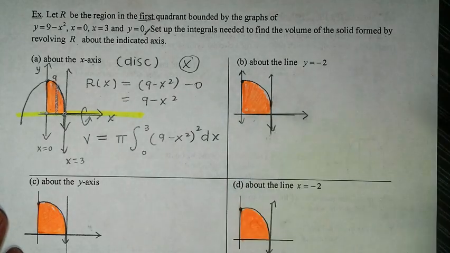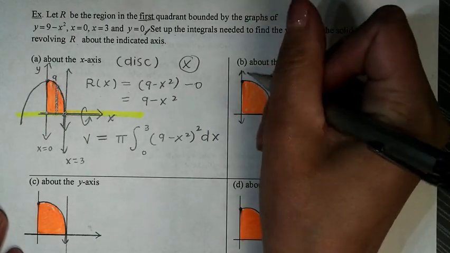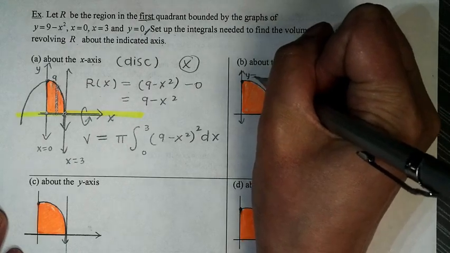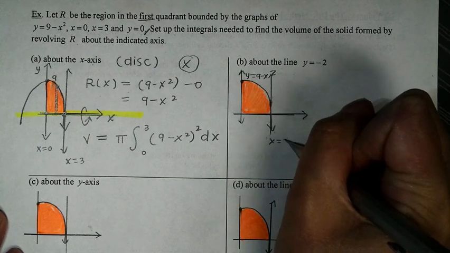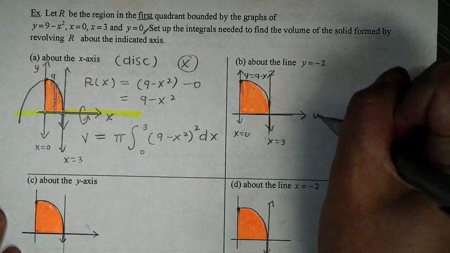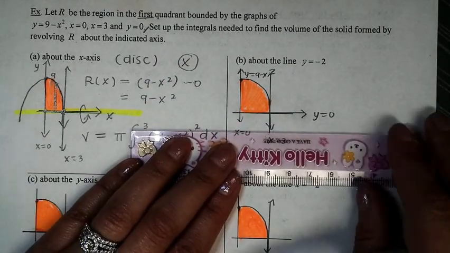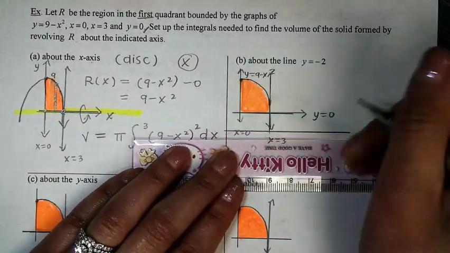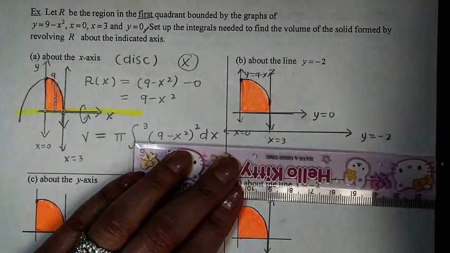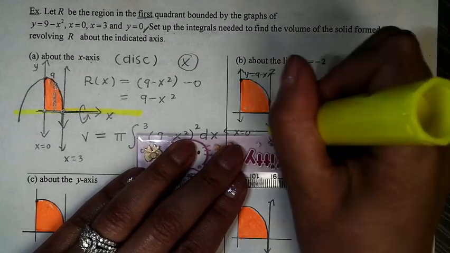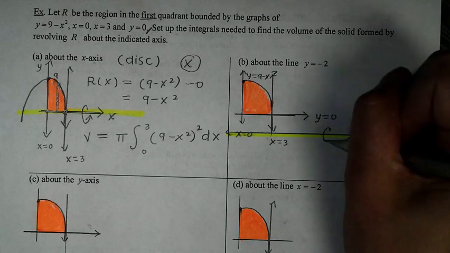Where is that? Let's label our graphs here. This curve that we have over here is the quadratic function 9 minus x squared. Then this one that you have here, vertical, is x equals 3. This is x equals 0. This is y equals 0. And then your axis of revolution is here below, let's say that is going to be your y equals negative 2. So that's your axis of revolution. Let's do it with a highlighter so it's pretty clear that that's your axis of revolution. As you can see, I always indicate the axis of revolution.